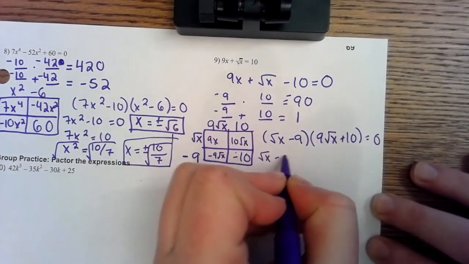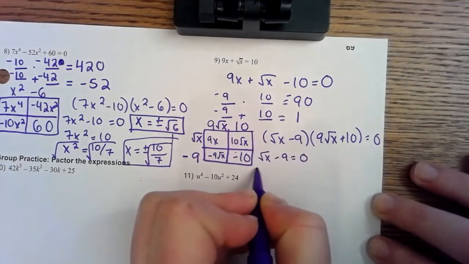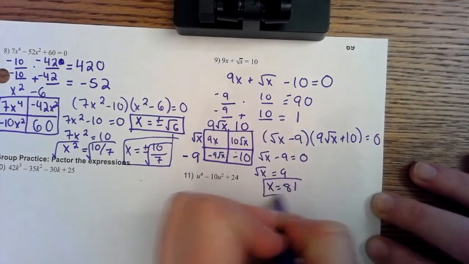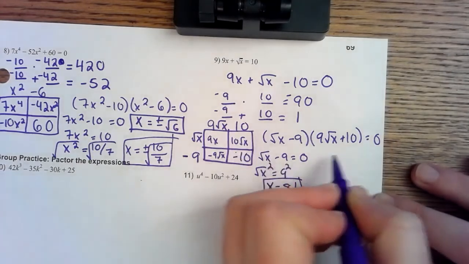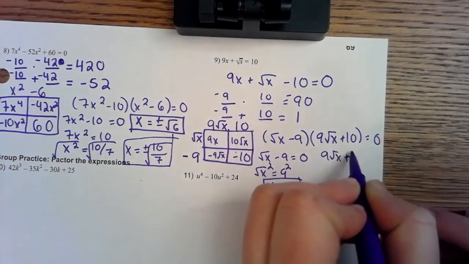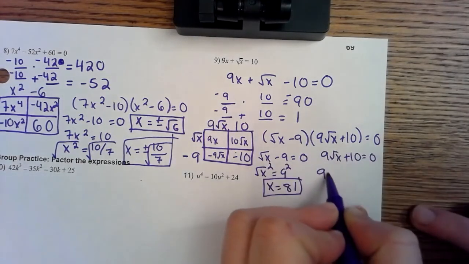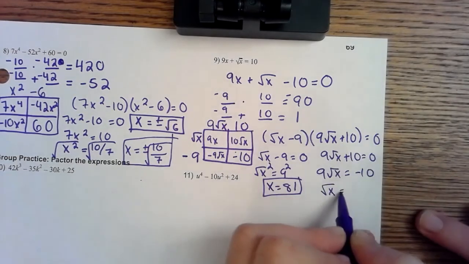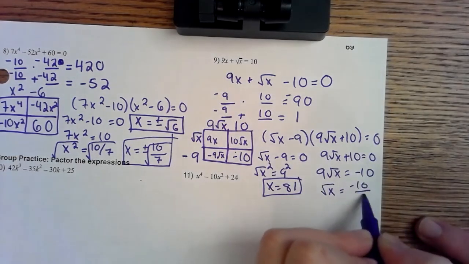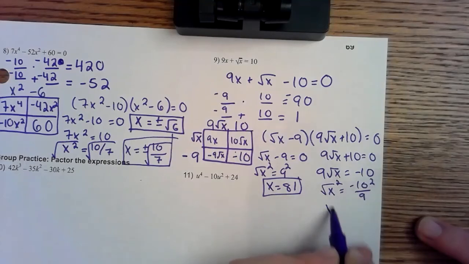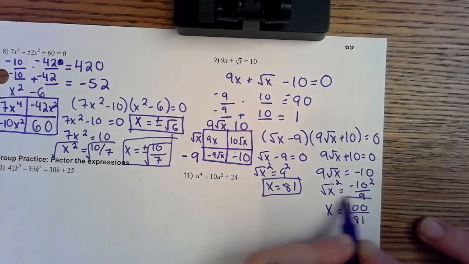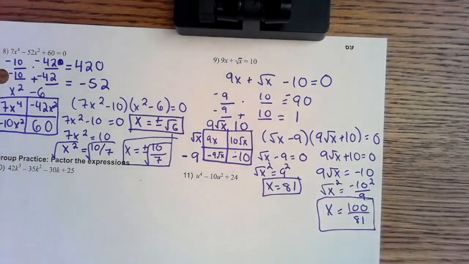So the square root of x minus 9 equals 0. I get the square root of x equals 9, x equals 81, because when you square both sides. And then over here, 9 root x plus 10 equals 0. 9 root x equals negative 10. Root x equals negative 10 over 9. You square both sides. I get x equals 100 over 81. There are 2 answers.